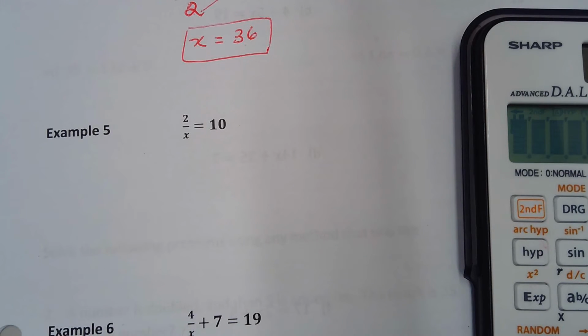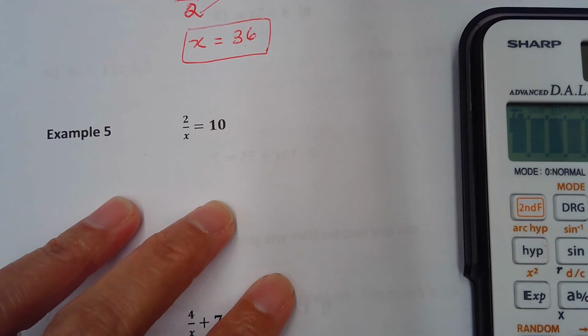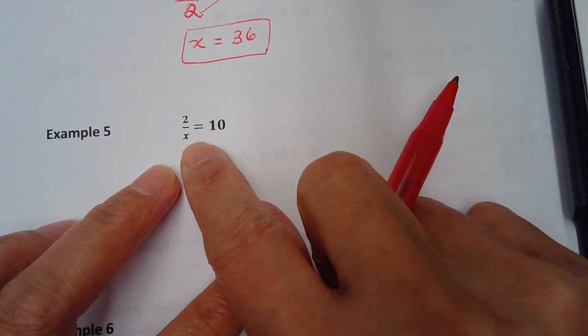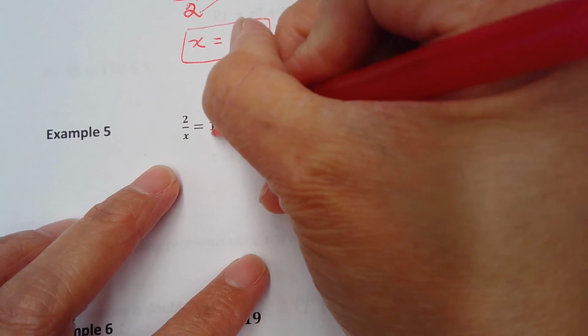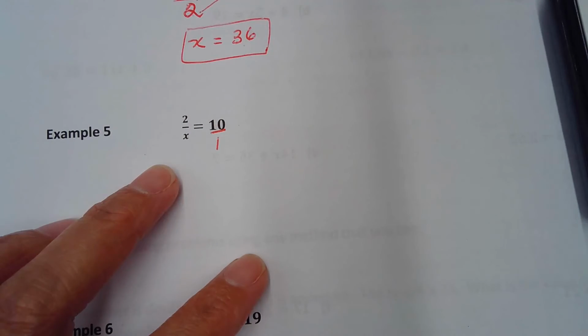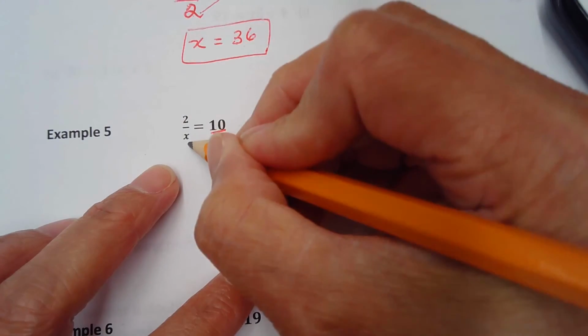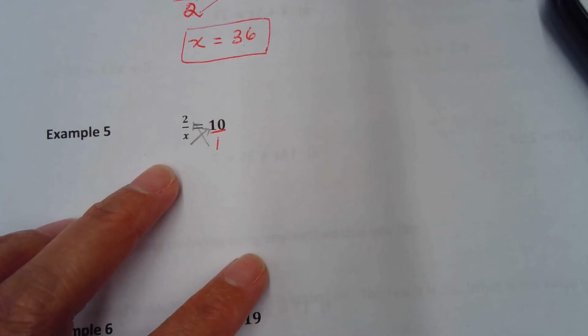Oh, it's different. Okay, now you see this is different because, where is the x? The x is in the denominator. So if the x is in the denominator, we're going to cross multiply.